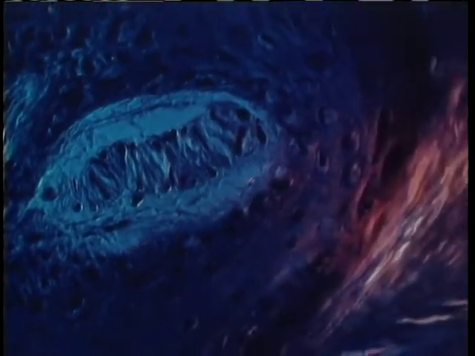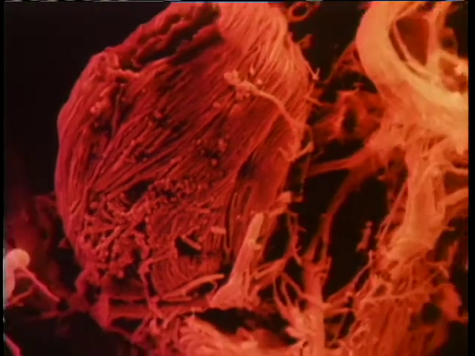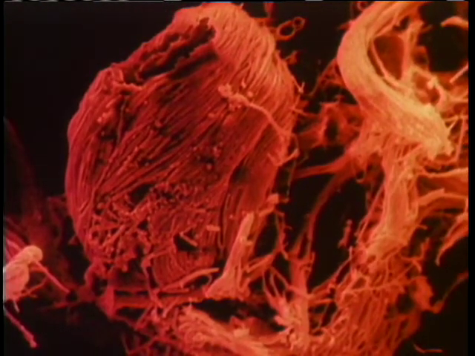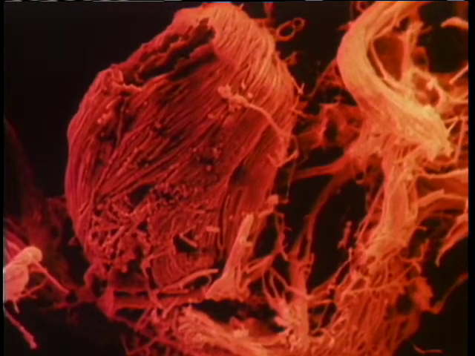Many of these are concentrated in the body's most responsive areas, the erogenous zones. One of these, the man's penis, is densely packed with sensory receptors, here seen at enormous magnification. They relay messages of sexual stimulation to the brain, which triggers the complex sequence of events leading up to ejaculation.